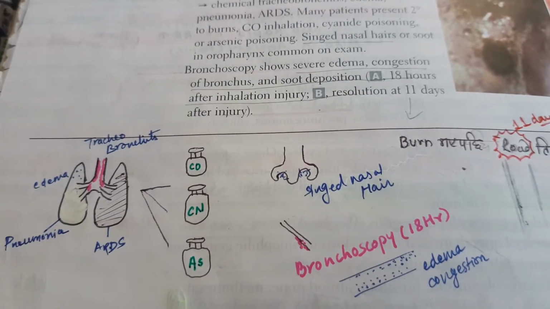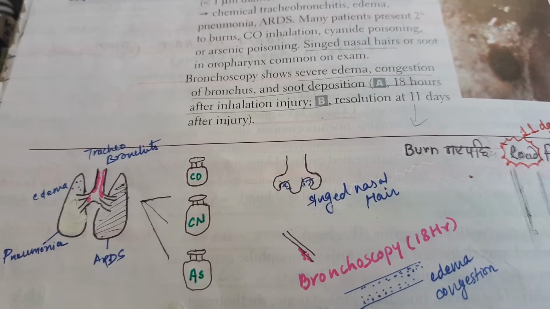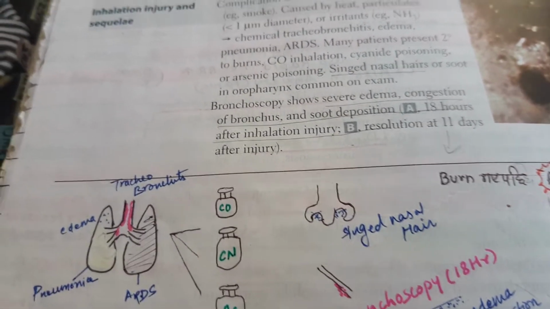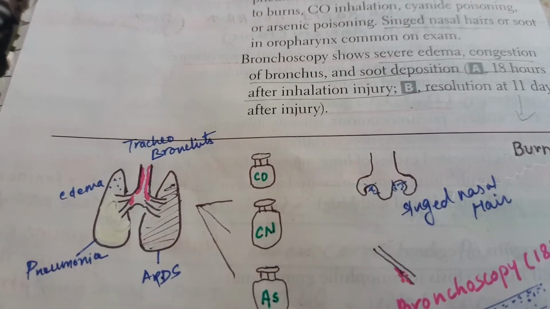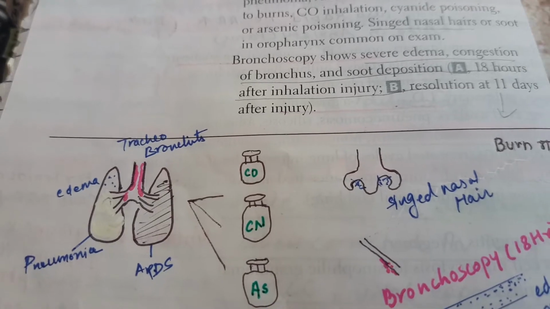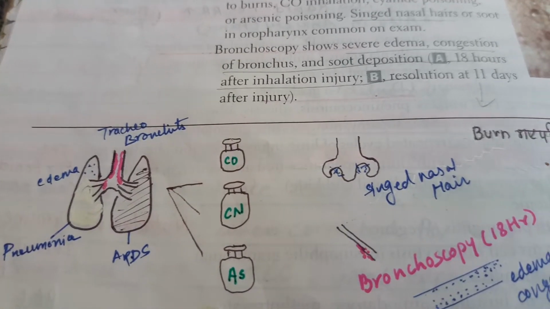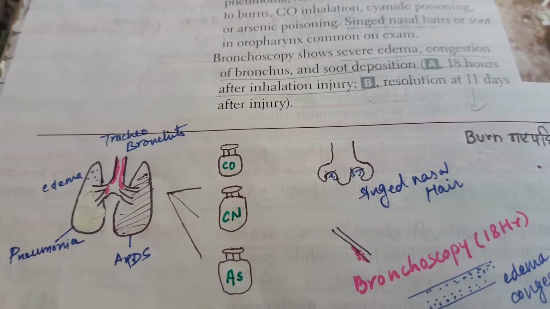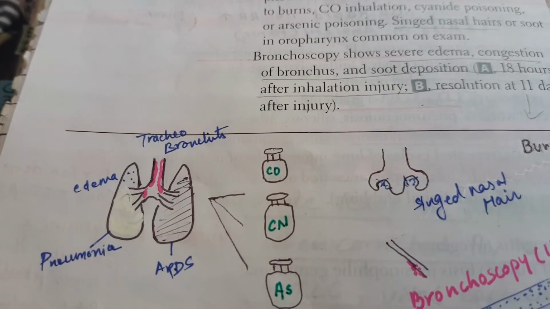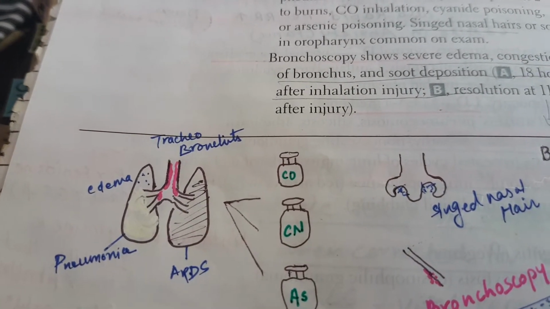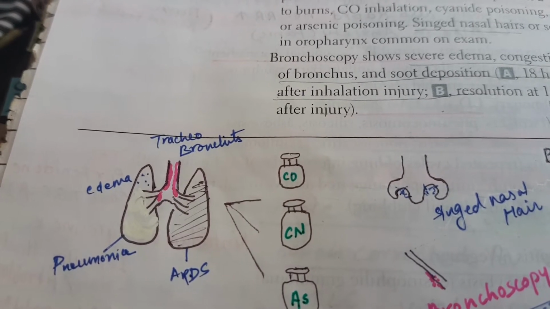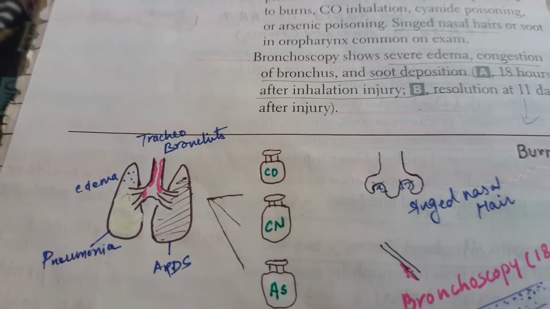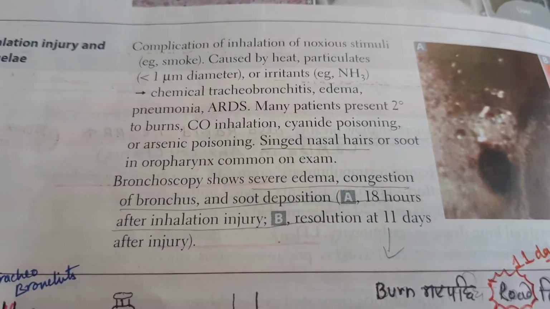You see, it could be carbon monoxide, it could be cyanide, it could be arsenic, any of those, and see what features it can cause. It is causing a wide variety of pathology inside our body. There is singed nasal hair, one thing, and you can see tracheobronchitis. That's why I have shown the inflamed trachea and bronchi. There could be edema, that dotted thing is edema. There could be pneumonia, or there could be ARDS. Okay, so any of those things.